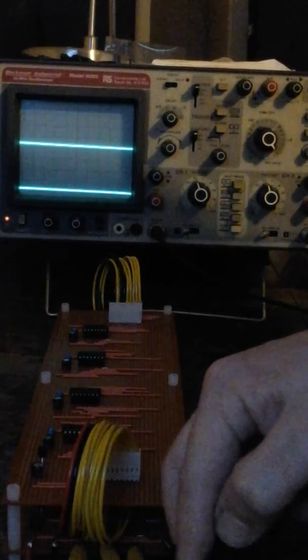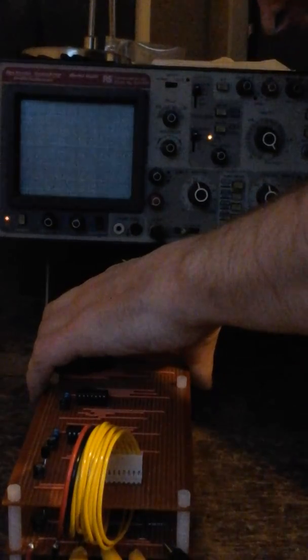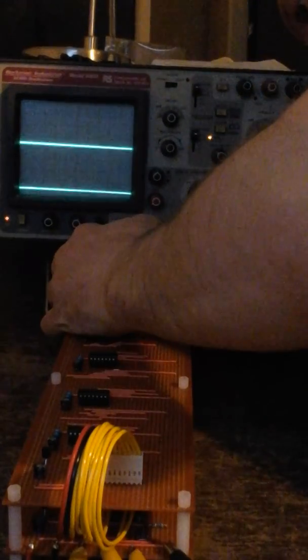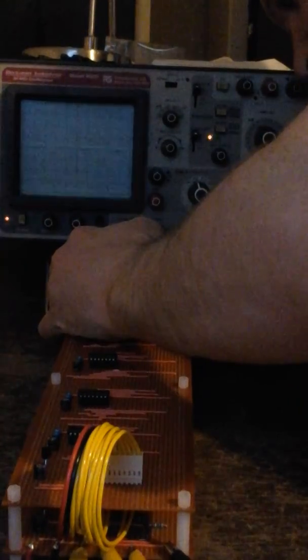Right, I'll apply the clock. Right, apply the power. Okay, so we're applying the TTL oscillator to the clock.